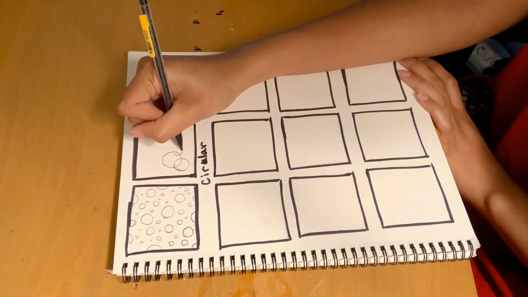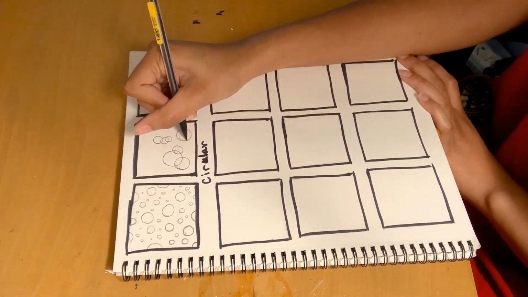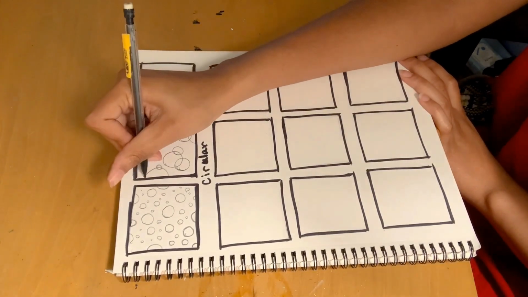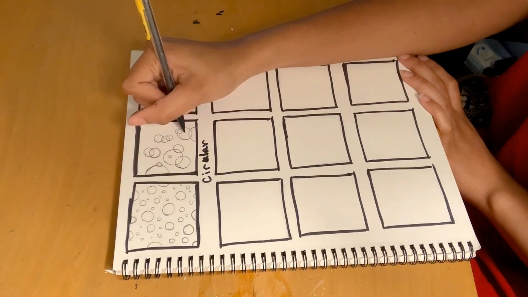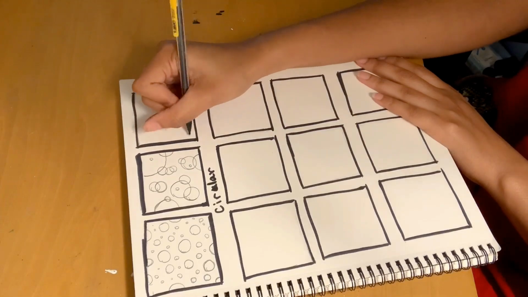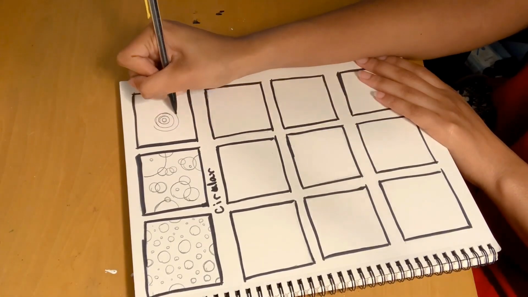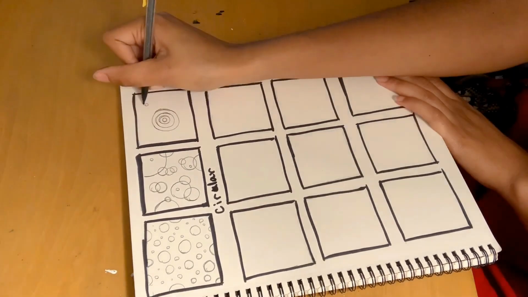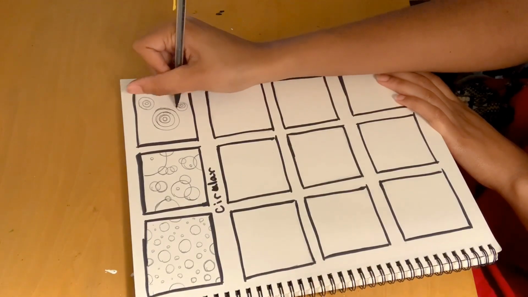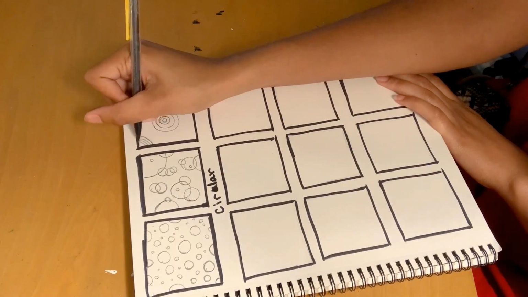So for this first row, I'm doing circular patterns, and in the first box it's just a simple dot creation or just simple circle shapes. And in the second one is an overlapping of the circles and just kind of have them look like bubbles in a way. And in this third one that I'm making, it's kind of like a bullseye circular pattern where they overlap, but they also kind of build up on each other.